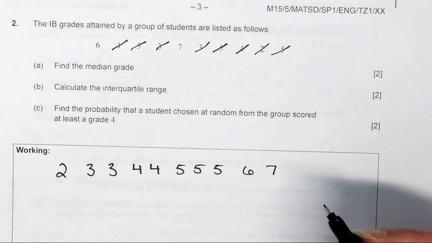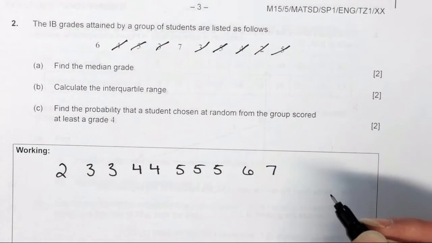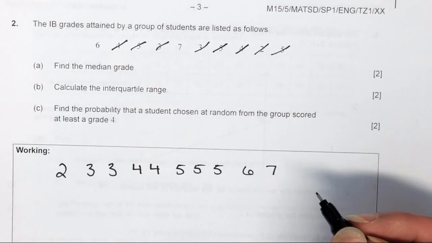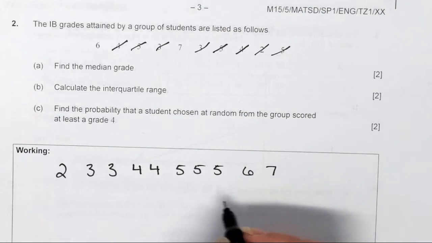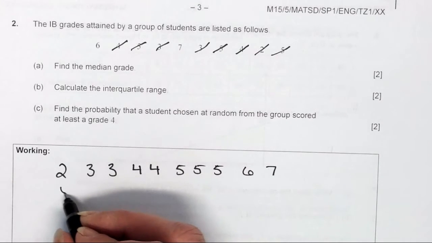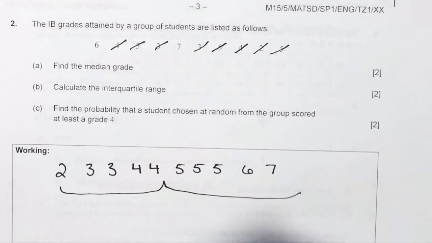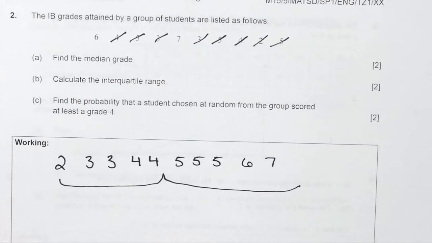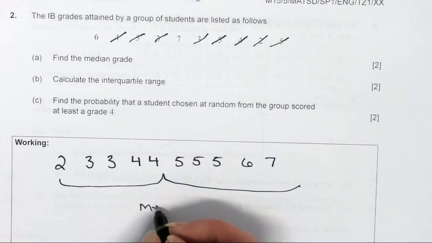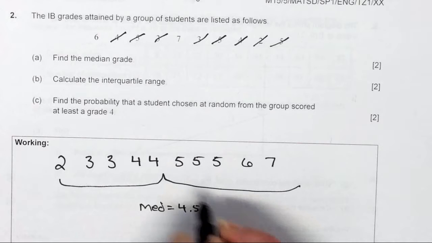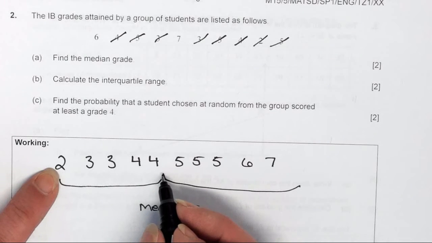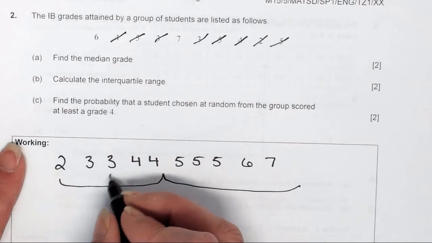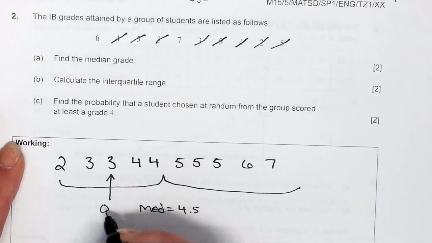How many numbers are there? 10. So, halfway, be right in the middle of those two, right? 4.5 is the median. Quartile 1 is going to be halfway between the beginning and that median. Which number is halfway in that group of 5? 3. That's Q1.